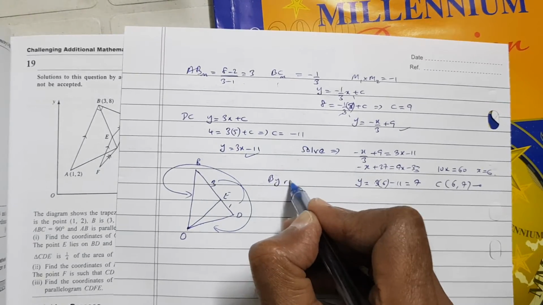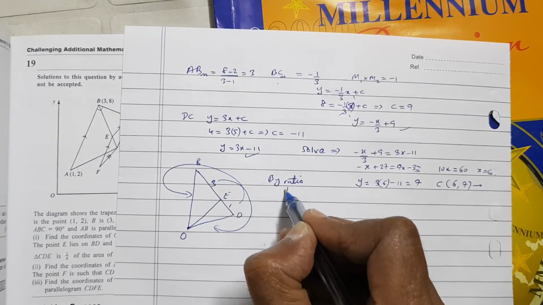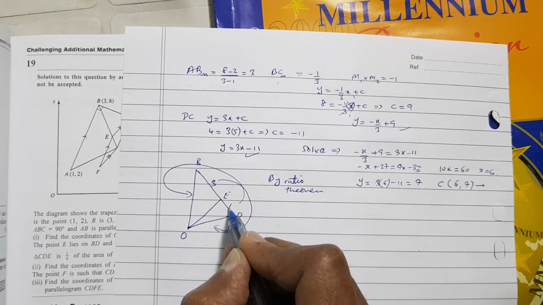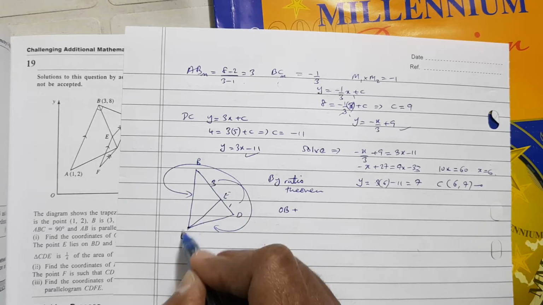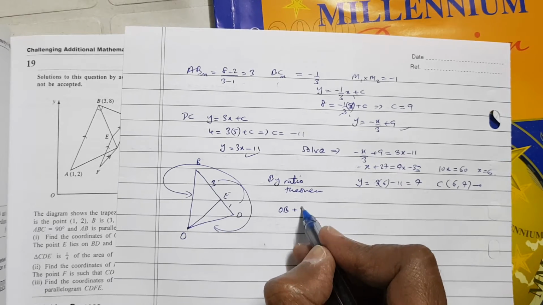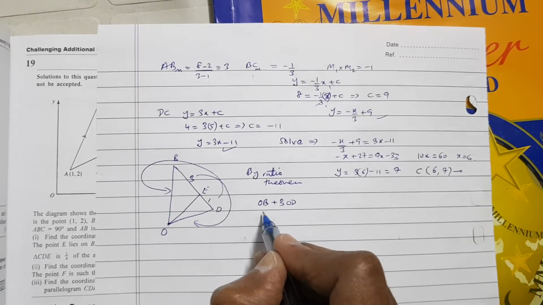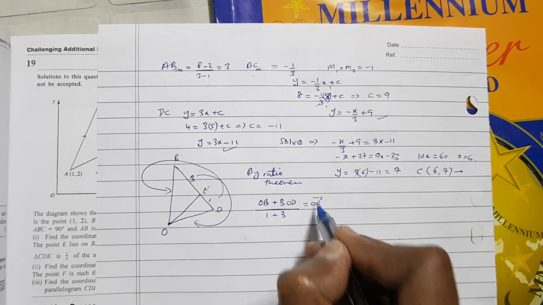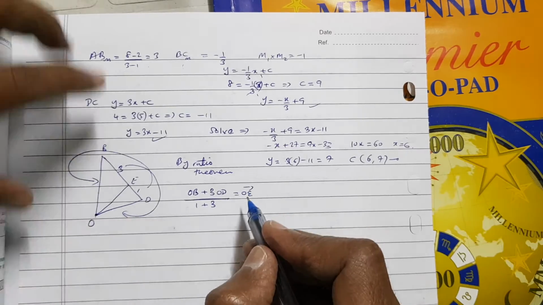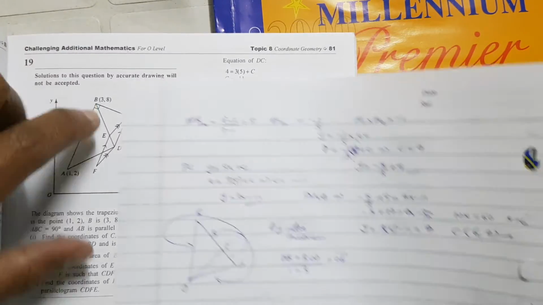By the ratio theorem, I can say 1 times OB plus 3 times OD, divided by 1 plus 3, gives you OE. So what is OB? OB is (3, 8).